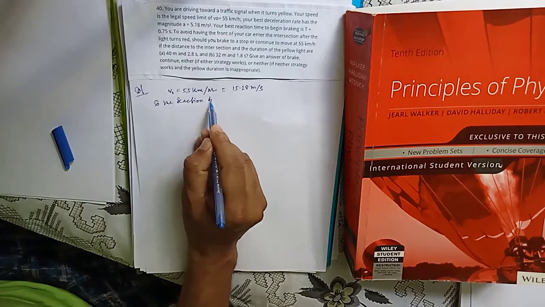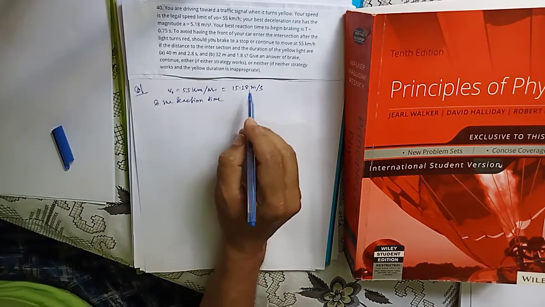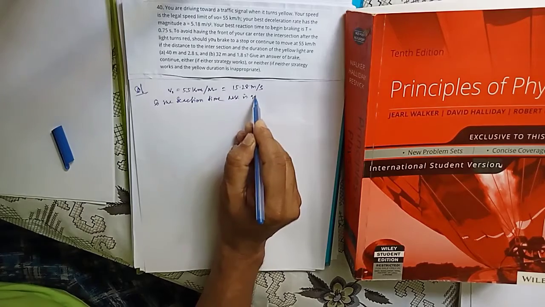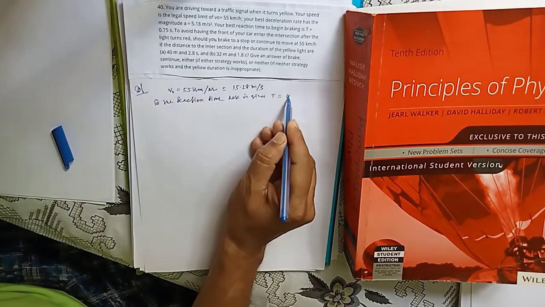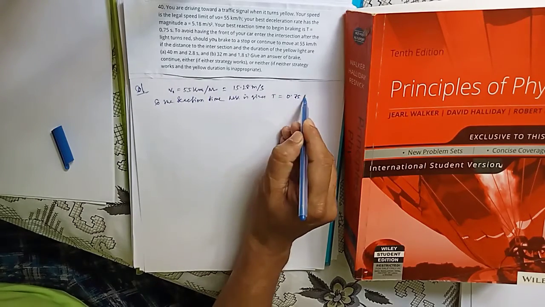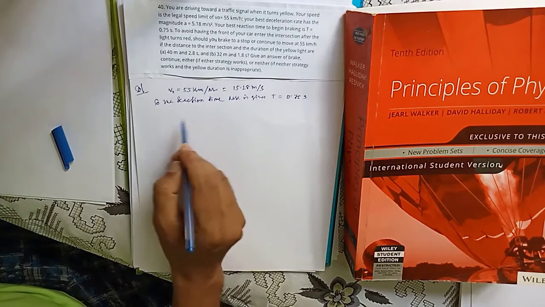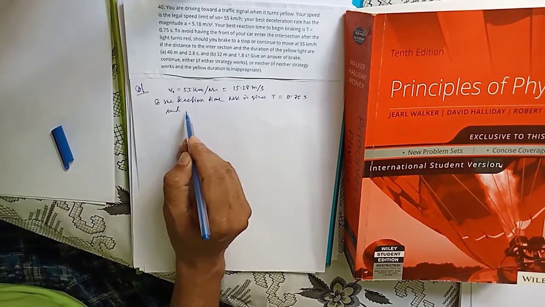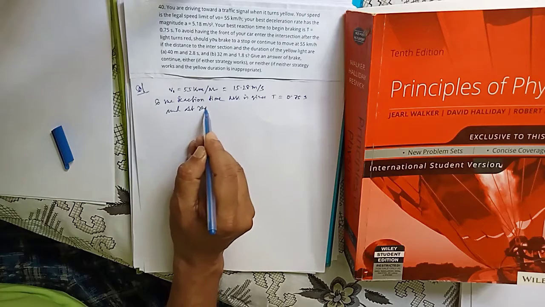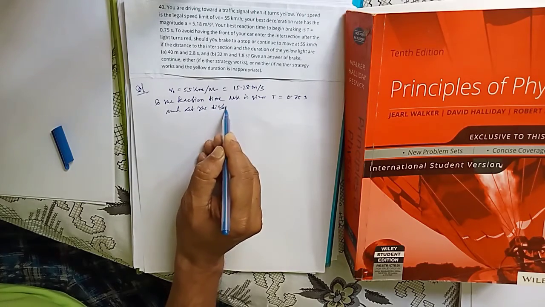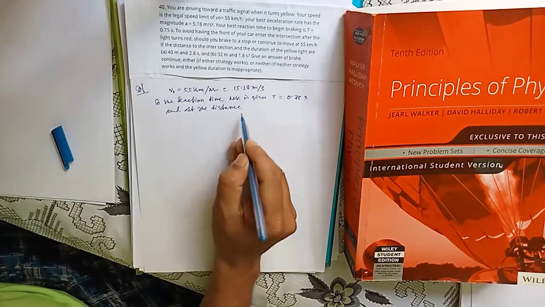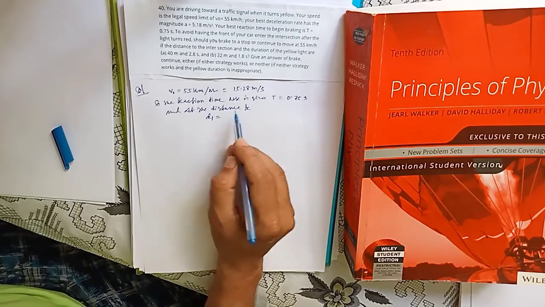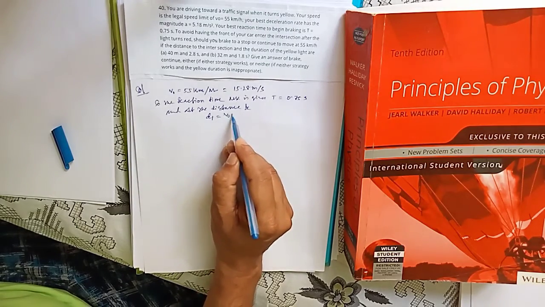So the reaction time here is given, t is equal to 0.75 second, and let the distance be d1, which is equal to v0 t.